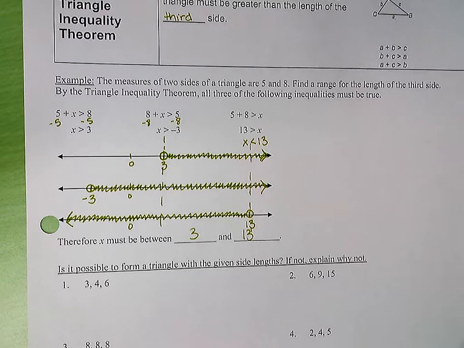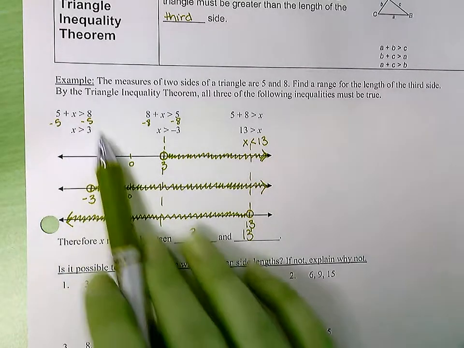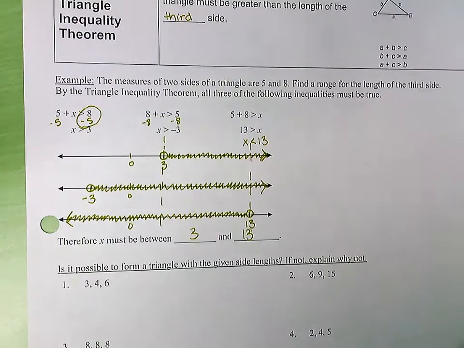Now, how did I get 3? What did I do to get 3? If I look back up at the top here, I subtracted. I took the 2 sides I knew and I subtracted them. How did I get 13?